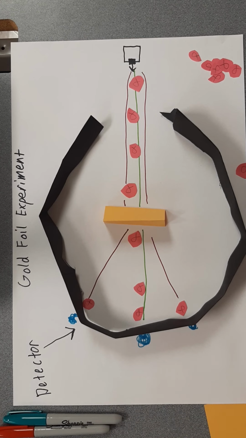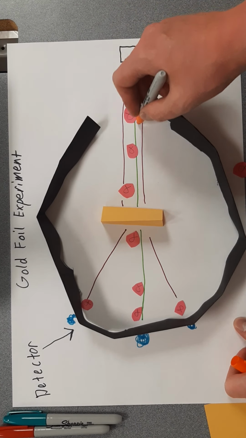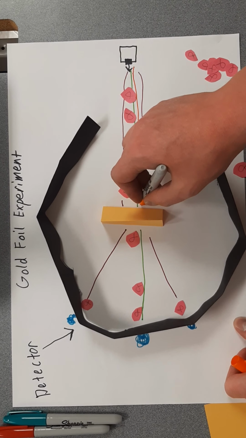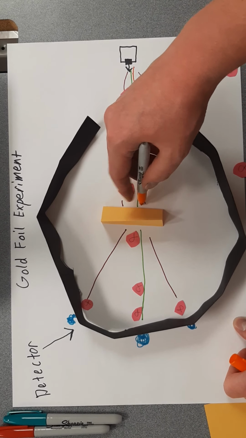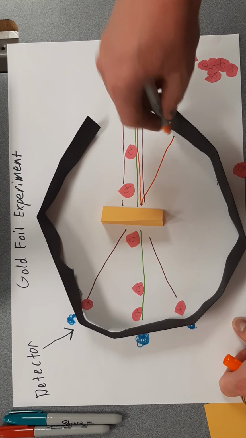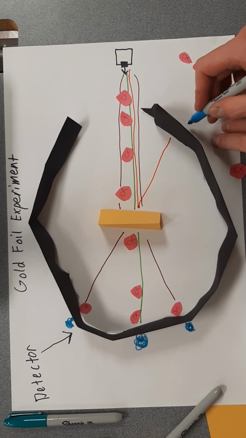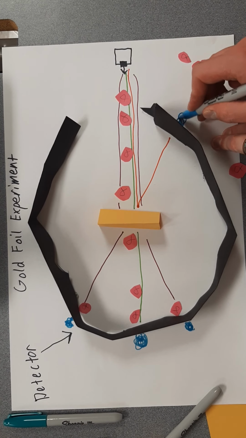So very occasionally, he would have an alpha particle come through, and it would hit something in that gold foil. He wasn't sure what yet, but it would hit something, and then it would come back and make the detector screen light up almost opposite of the way that it came in. So the detector screen would light up on this side.